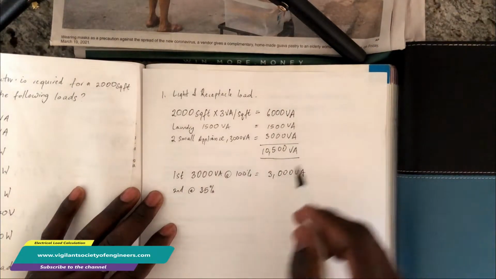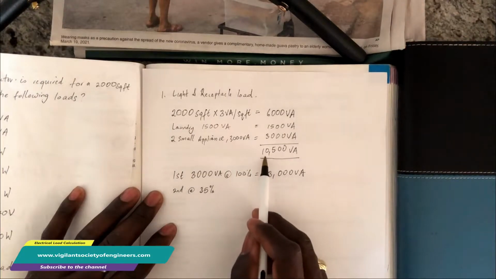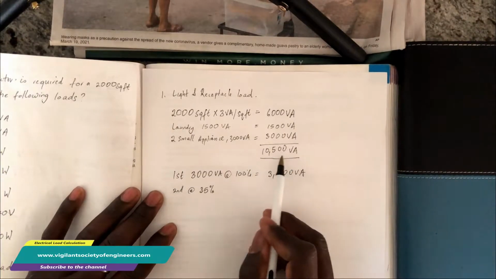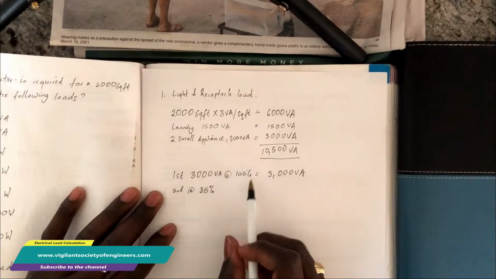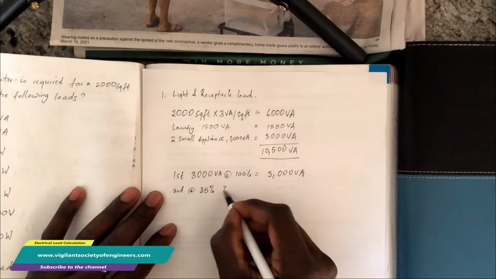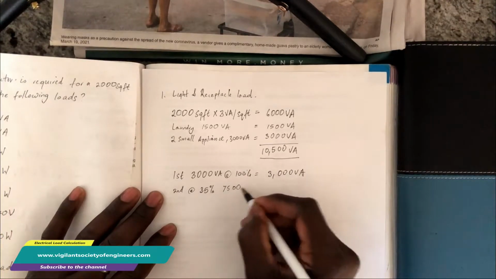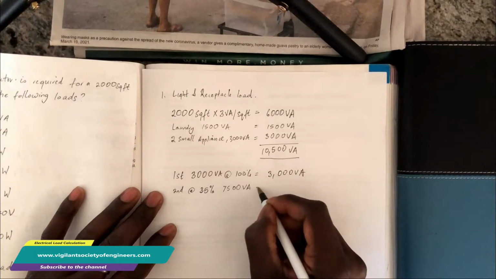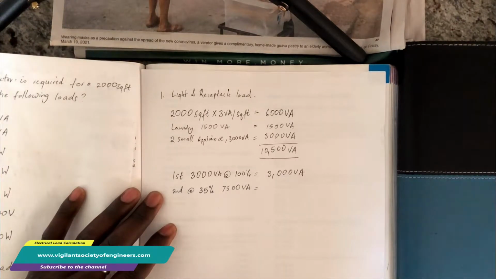We know the load to be 10,500, so the remainder has to be 7,500. So we're going to take 35% of the remaining load.